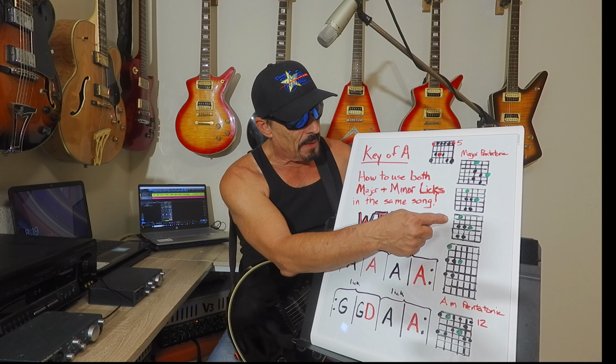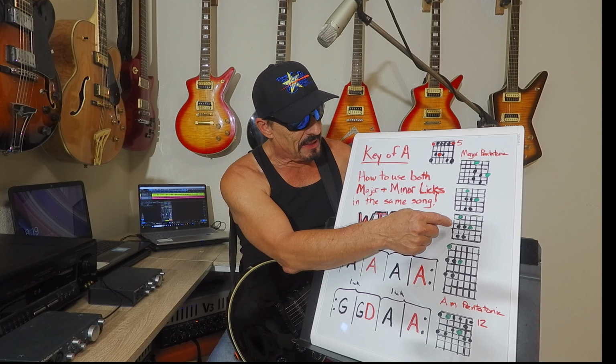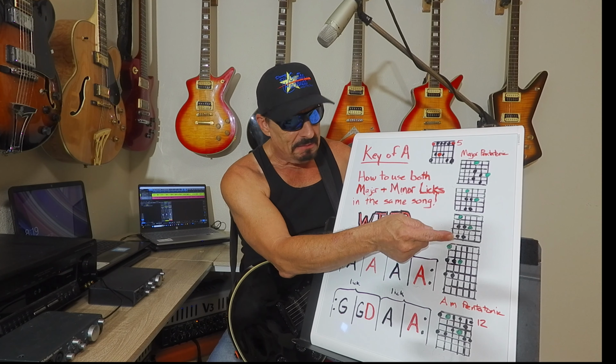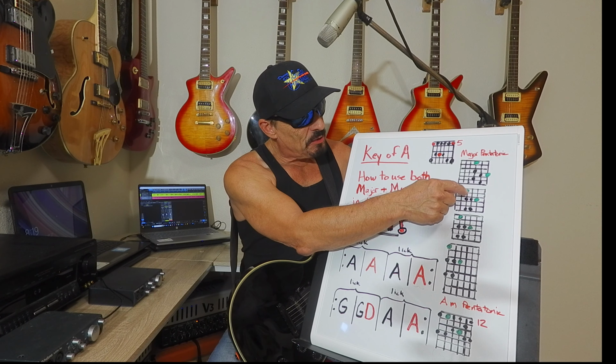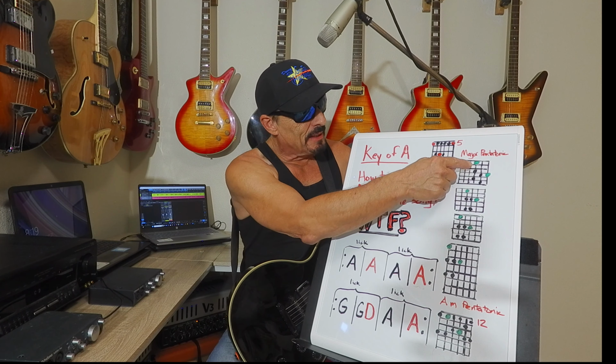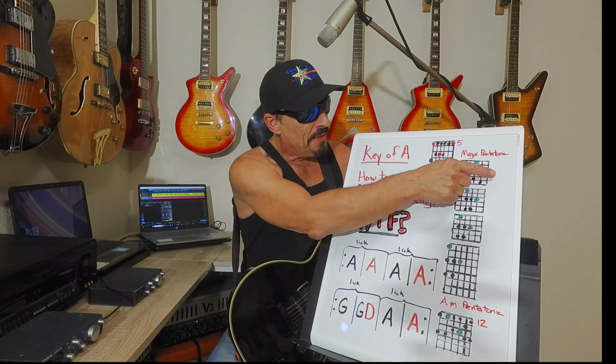Then the second go around, I played it with the A note found on the A string. Then I went over and did it again on the D string, where I found the A note. So you got to know where your notes are. And the last time I did it, I found the A note on the G string to play that lick.